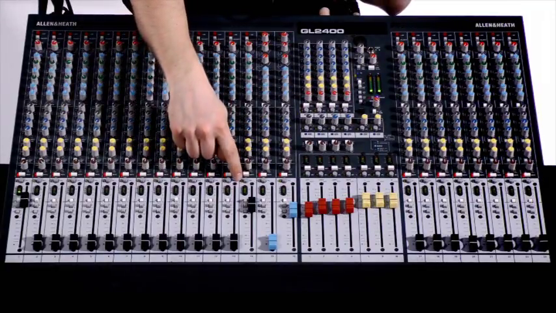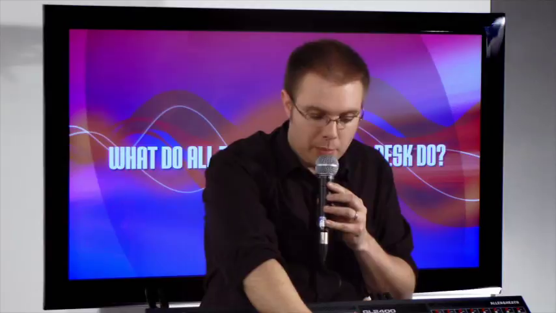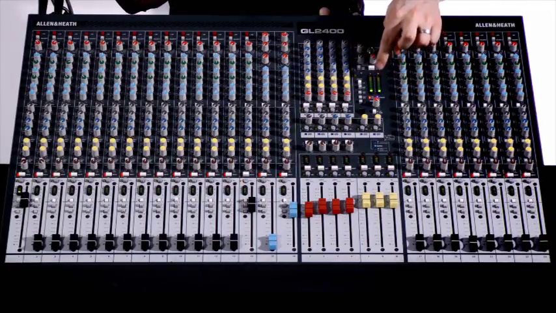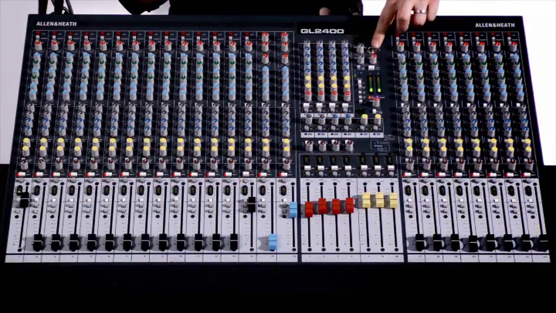I can then press the PFL button. PFL stands for Pre-Fade Listen. This is going to do two things. Firstly, it's going to put the mic into the headphones. The headphone socket is up here on this desk. So when I'm referencing on the desk trying to find the channel, I can hear it through the cans.